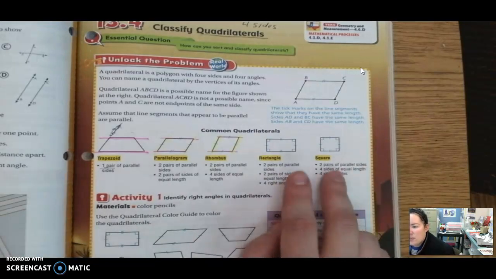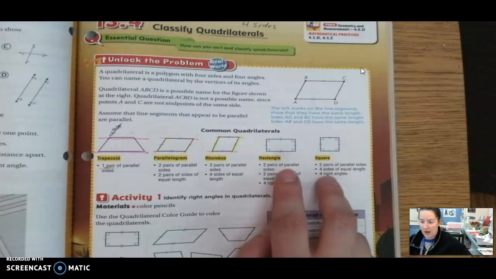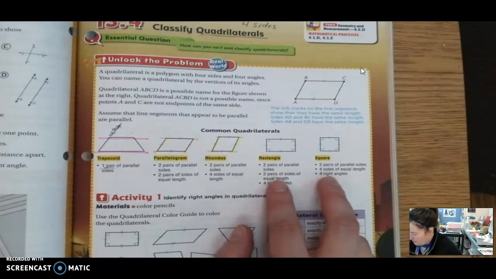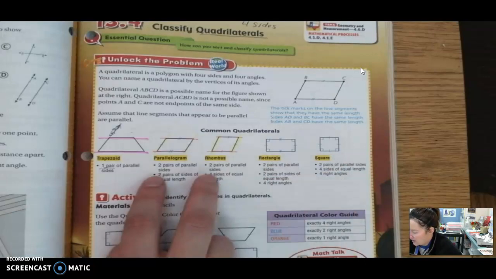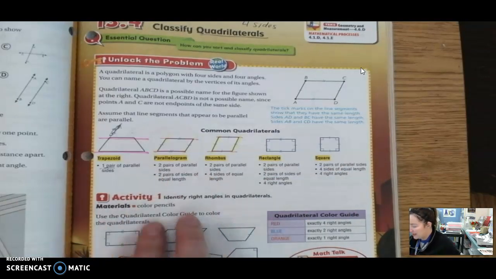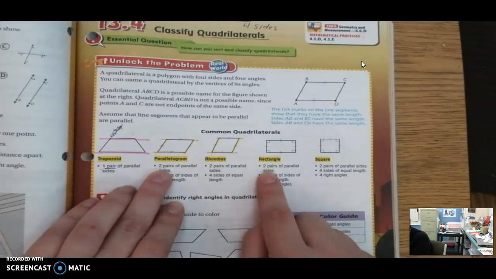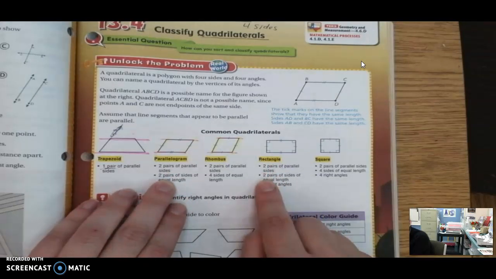Now we have the 2 most common ones that I think we're familiar with, rectangle and a square. These are very similar actually to parallelogram and rhombus. In fact, you'll notice the first 2 things are the same. So look at parallelogram and a rectangle. 2 pairs of parallel sides, check, check. 2 pairs of sides of equal length, yes and yes.